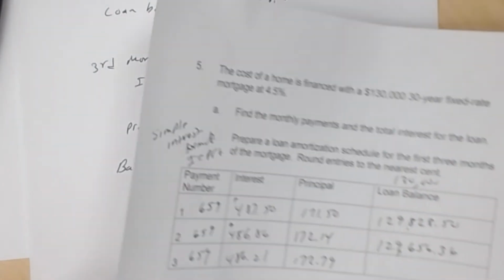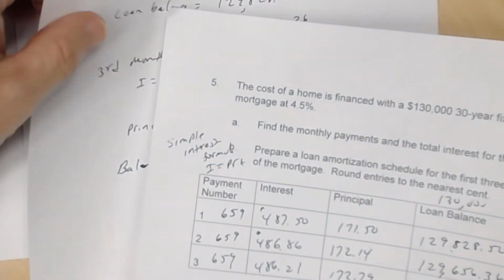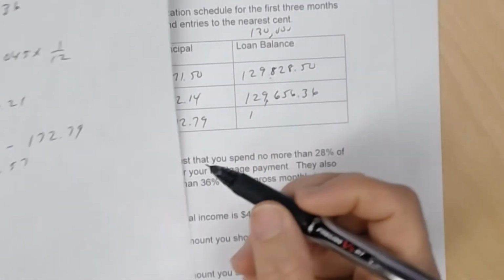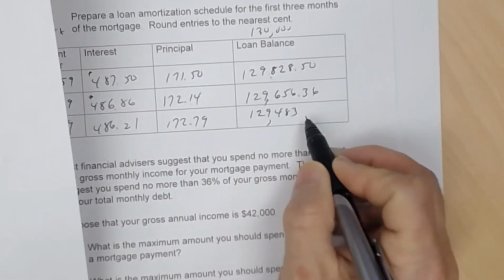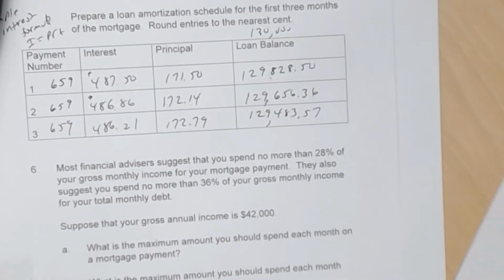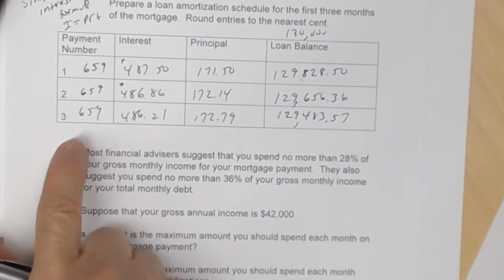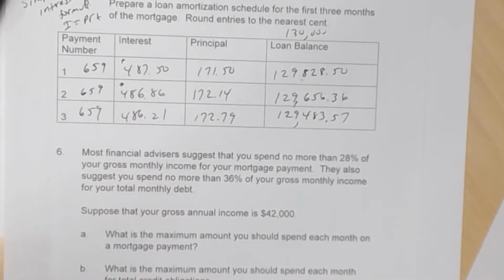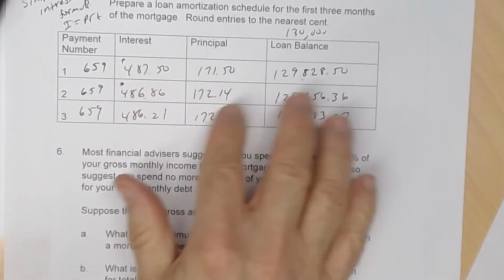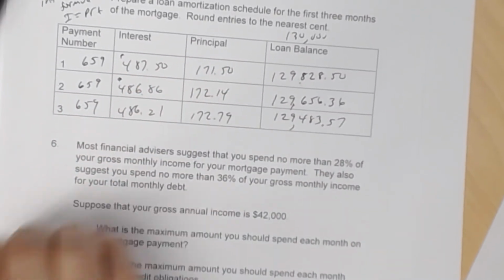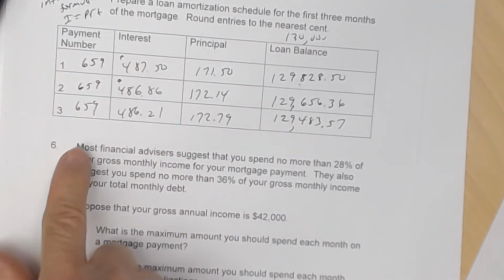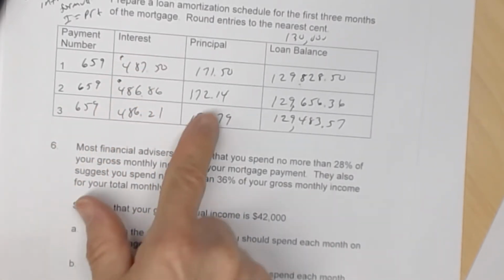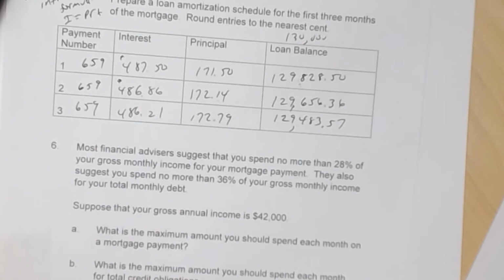And so that goes here. Okay, so I'm just writing this right here. That goes here. So 129,483.57. Okay? And then you would do the same thing for the 4th month, same thing for the 5th month, and so on. Okay? All right, so that takes care of number 5. So this is called an amortization schedule. Every bank is required to give you this for each month. They would tell you what amount goes towards interest and what amount will go towards the principal, your loan balance. Okay? All right, now let's look at number 6.